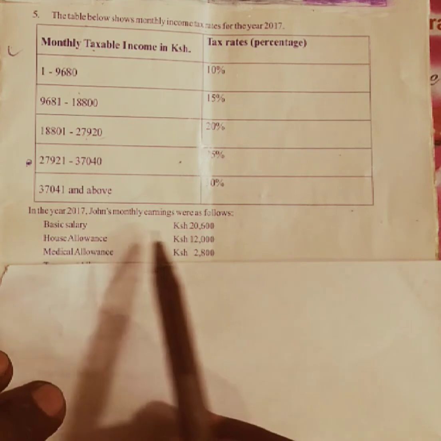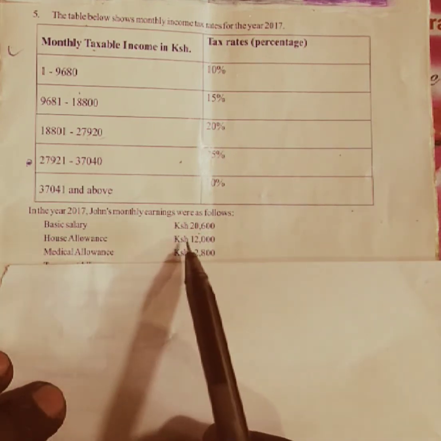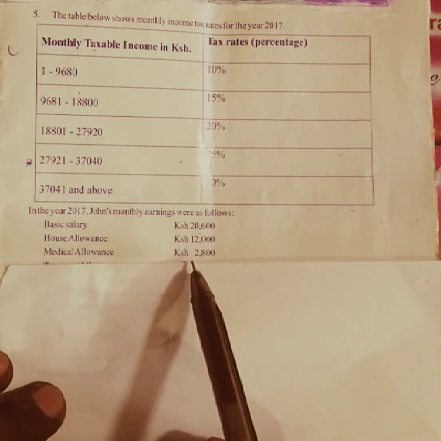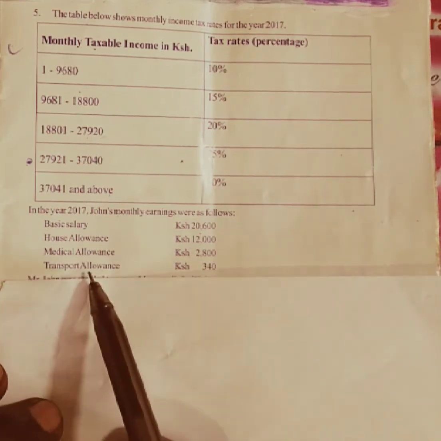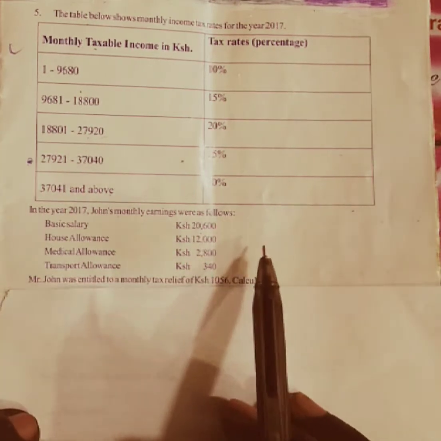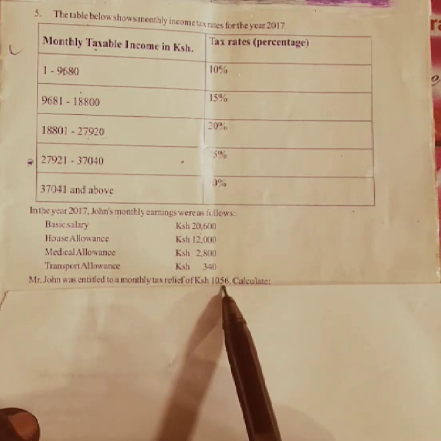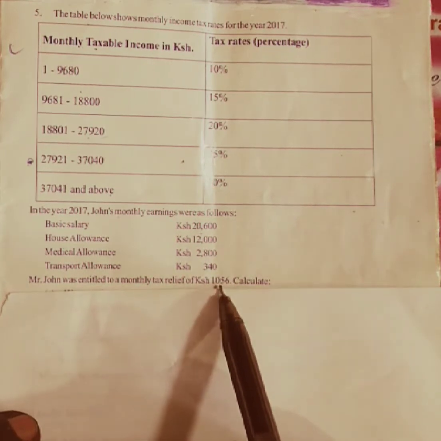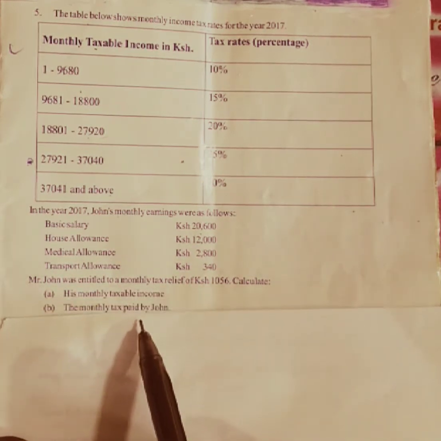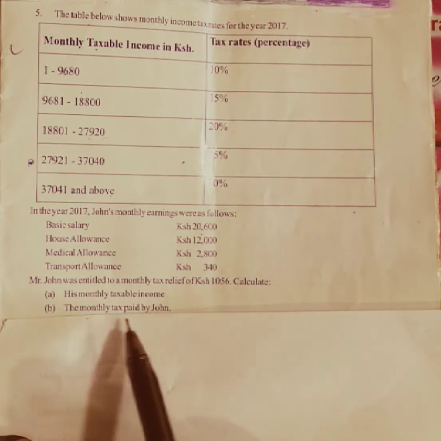We have the basic salary of Kenya shillings 20,600, the house allowance of Kenya shillings 12,000. We have the medical allowance of Kenya shillings 2,800, and also transport allowance of Kenya shillings 340. Mr. John was entitled to a monthly tax relief of Kenya shillings 1,056. Calculate his monthly taxable income. Then B, we calculate the monthly tax paid by John.